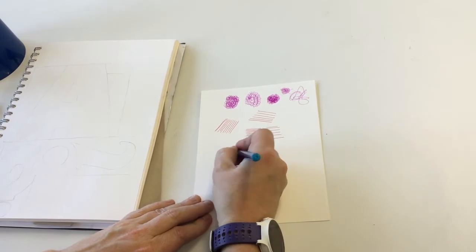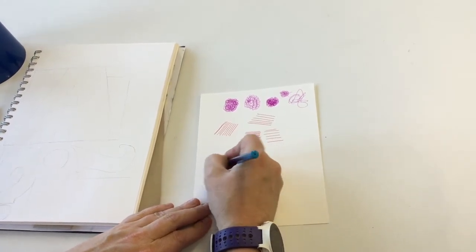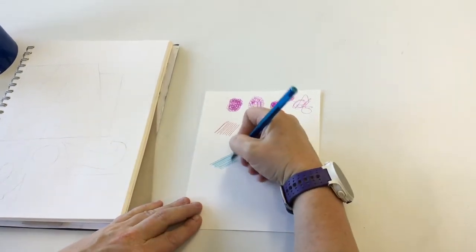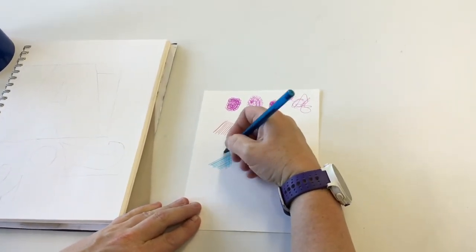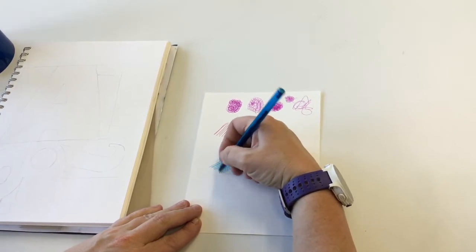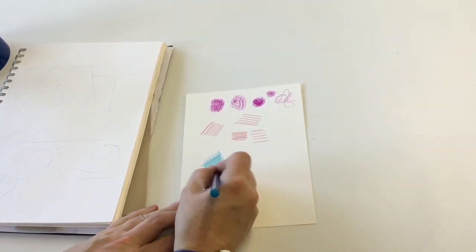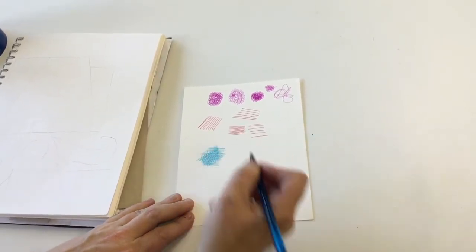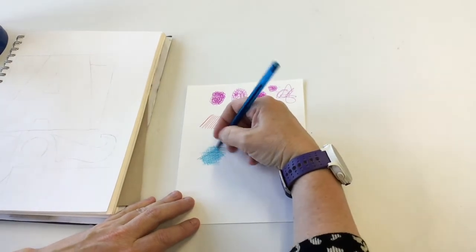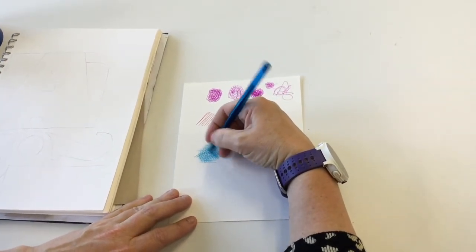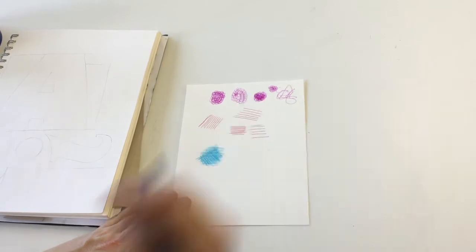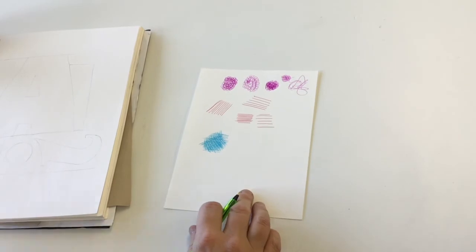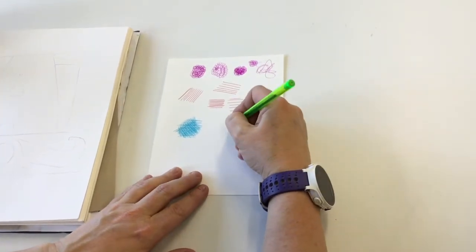Cross-hatching is where you actually use multi-directional lines. So you work over the top and you create layers of lines to build up tone. The more layers, the darker the outcome. So that's cross-hatching. Another one that you're going to be experiencing or working with today is directional hatching.